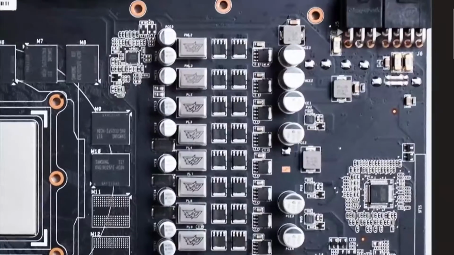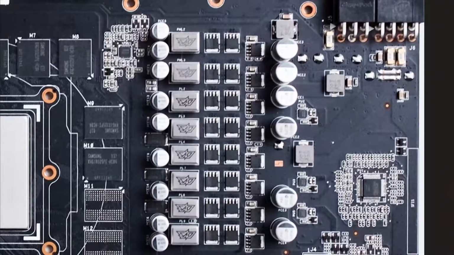So let's say we have 12 volts power from this power connector that's going in right here. You have your high side MOSFET here, and the 12 volts goes through that high side MOSFET. Then goes into the inductor, where basically that's how you produce your lower voltage. But then you also have your low side MOSFETs, which, well, how VRMs work is a different topic. That would be another video entirely. So I'm assuming you know the basics of how VRMs work.